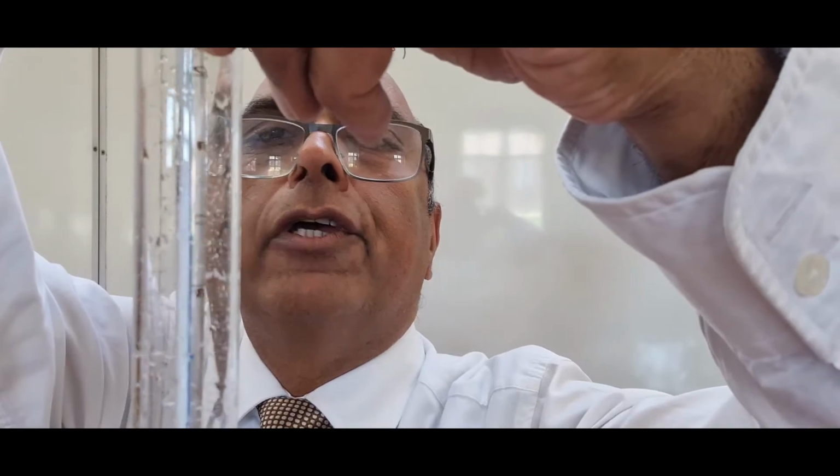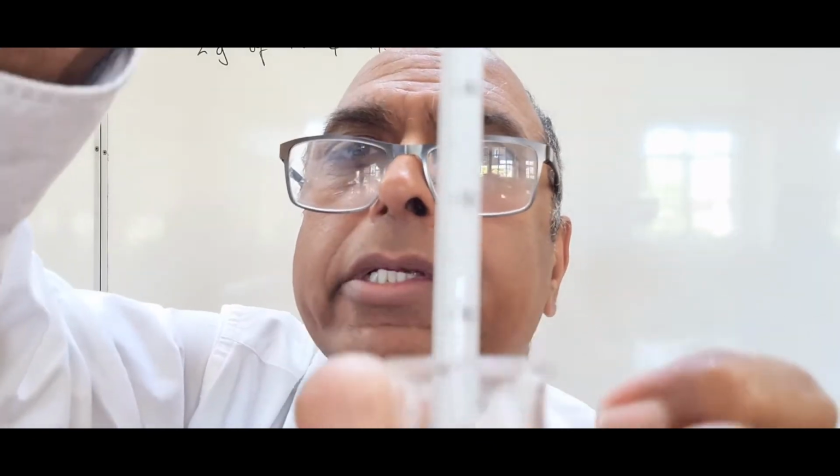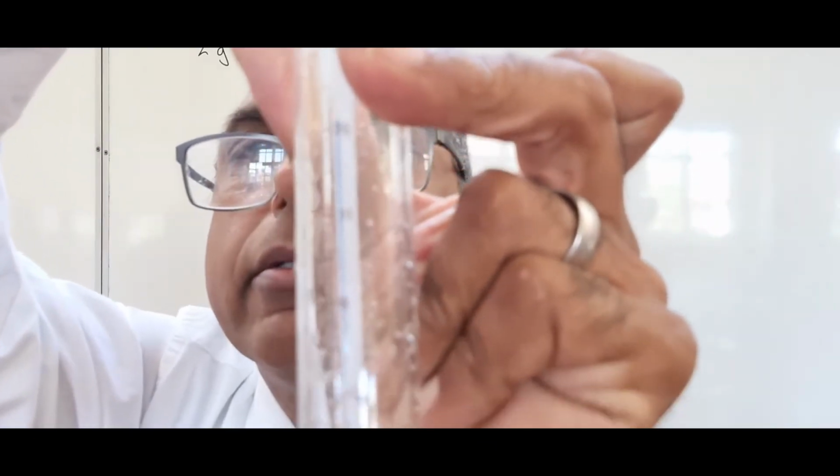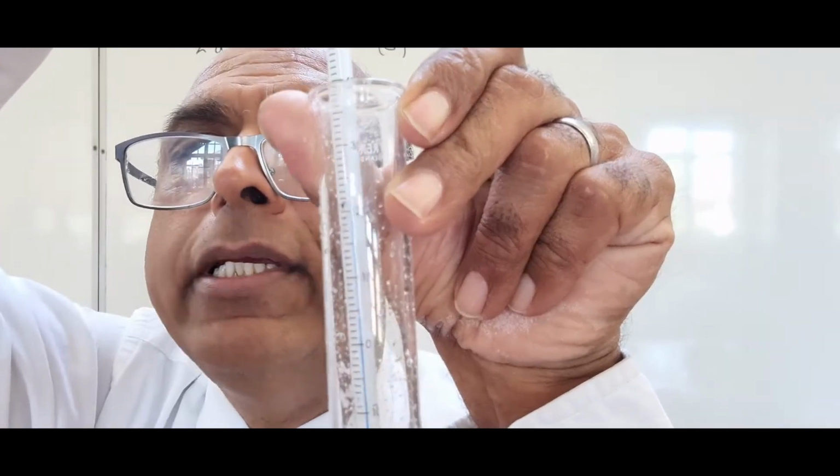Right, now there we go. Can you see? The crystals are starting to form, and the temperature is 24 degrees. Actually, the temperature has now gone down to 23 degrees, 22 degrees. I think that cold tap did the trick. About 20 degrees. But we need a temperature to do the calculation.